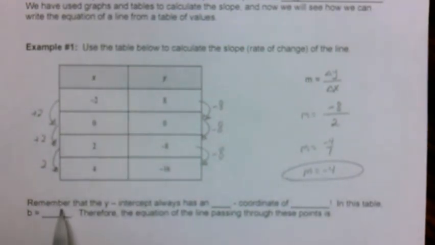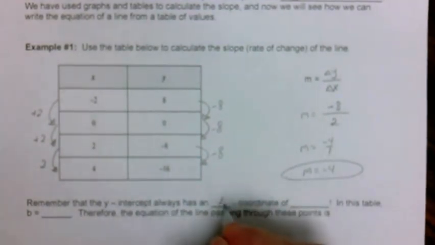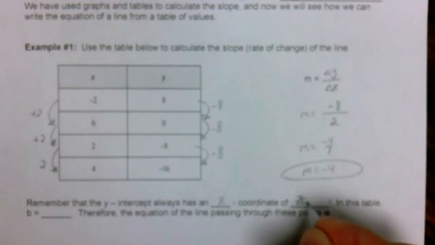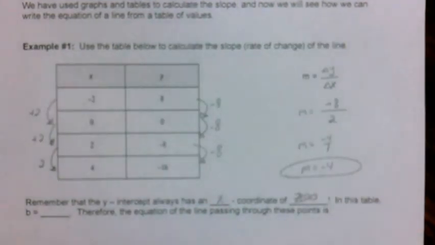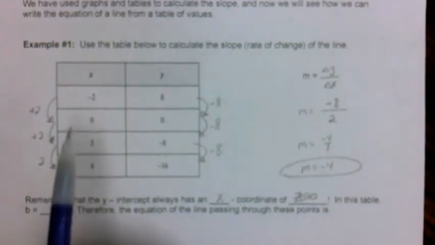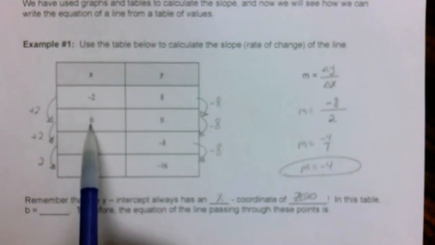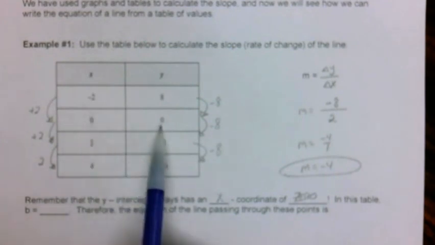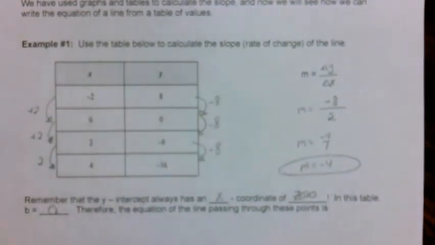Now, for the y-intercept, remember that the y-intercept always has an x coordinate of 0. So to find the value of b, we need to go to where x is equal to 0 in our table. And in our table, we see here when x is 0, y is also 0. So in this example, b equals 0.